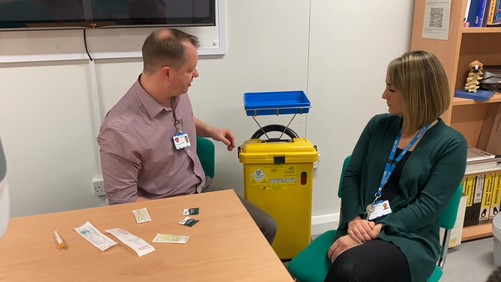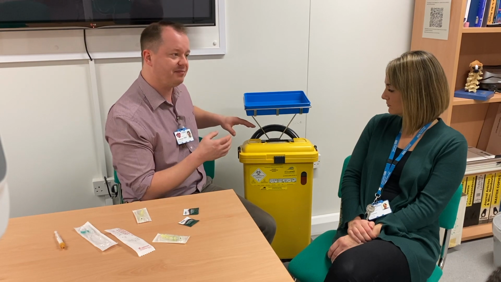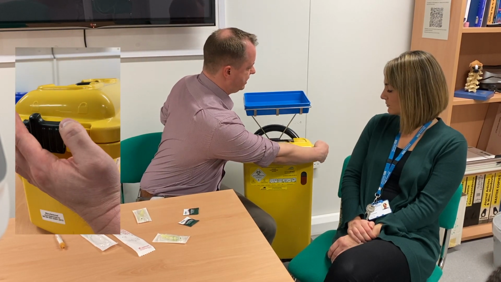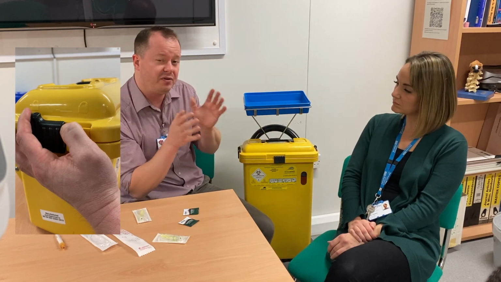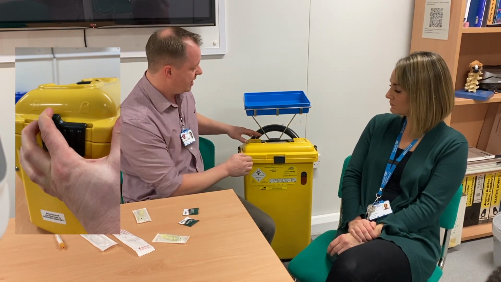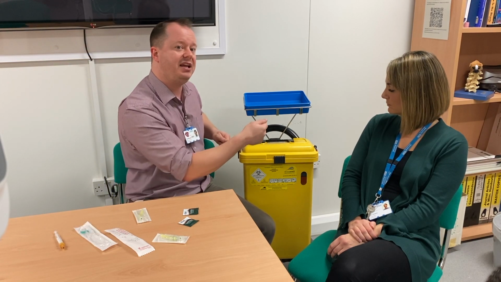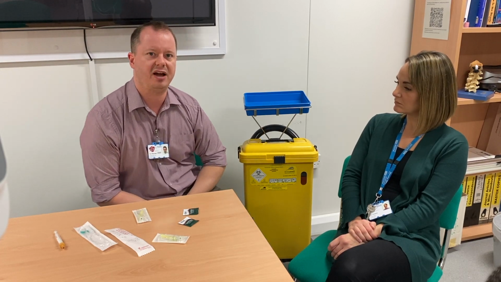If it's full though, you want to seal it off and get a new one. So on the side there are some red catches that you put down and pull the side bits over, and that's only if it's completely full. Once those are over, it's sealed, and then it can be taken away and you can go and get another one. There'll be some more stored on the ward somewhere, or ask a nurse to help you with that.